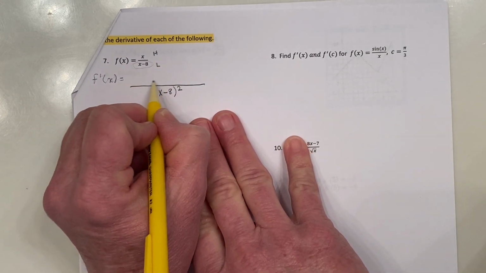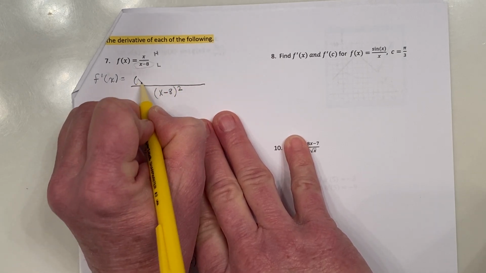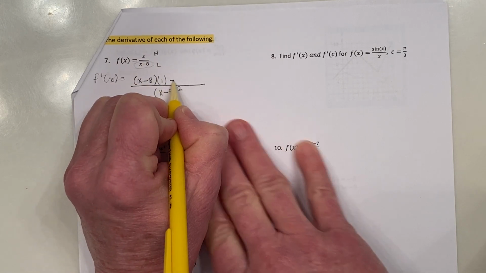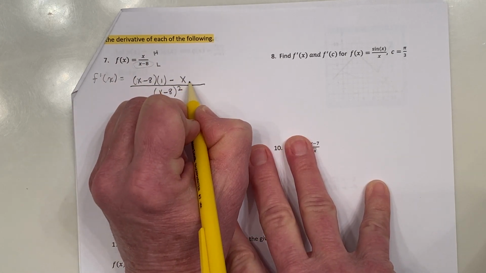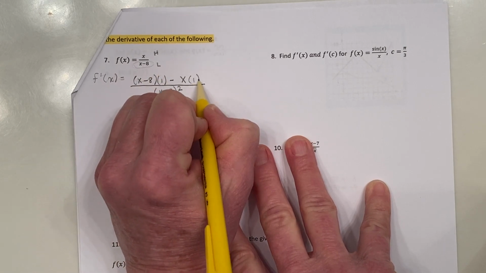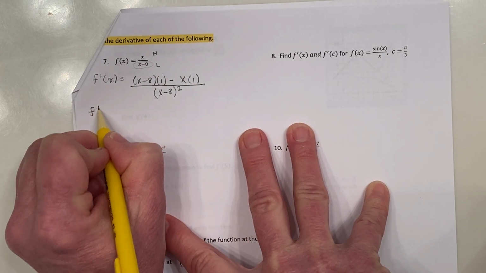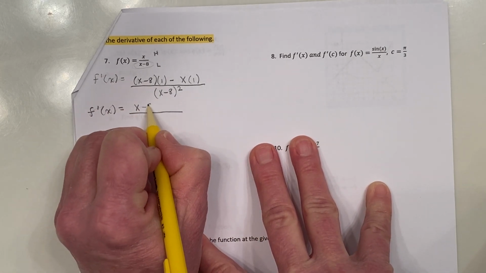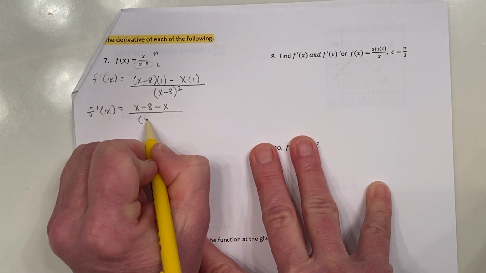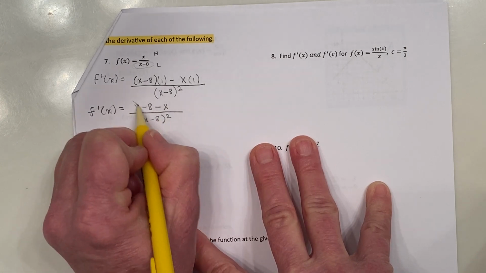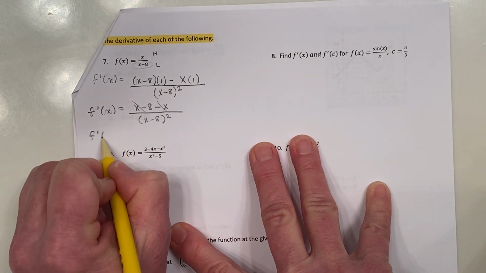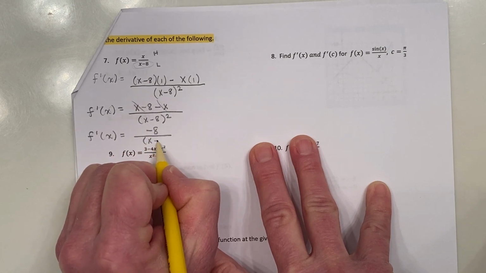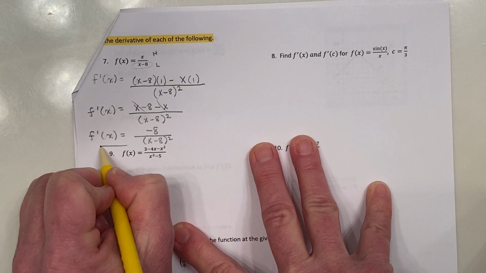Then we're going to begin the numerator with low, derivative of high, derivative of x is just 1, minus high d low. So high is x, derivative of low, again, is just 1. So usually there's a little bit of cleanup with the numerator on this. This would just be x minus 8 minus x. You can cancel. Let me get our final answer.